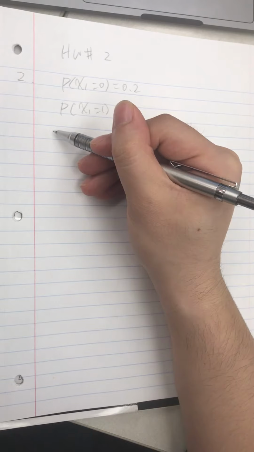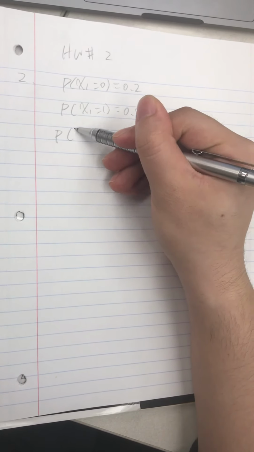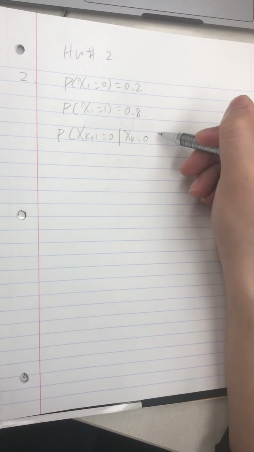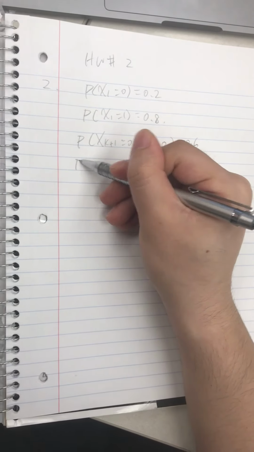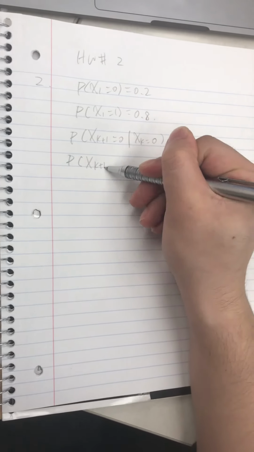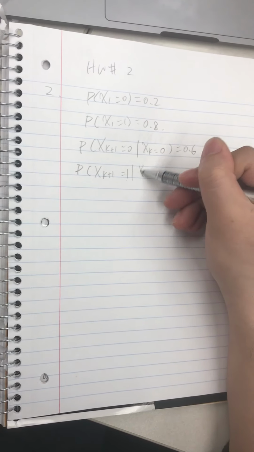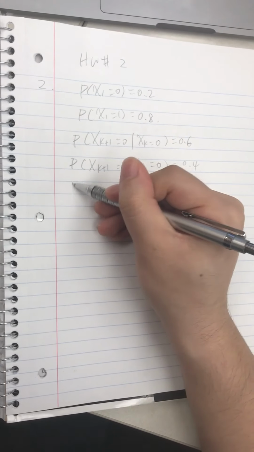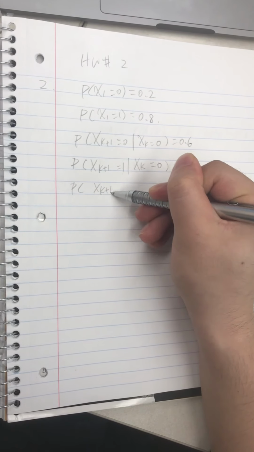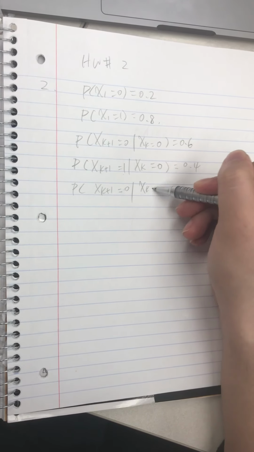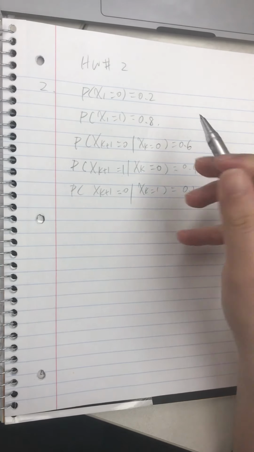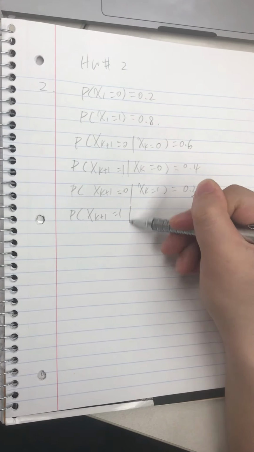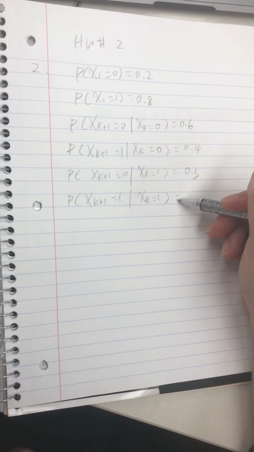It also gives transition functions: the probability of x_{k+1} equals 0 given x_k equals 0 is 0.6, and x_{k+1} equals 1 given x_k equals 0 is 0.4. Another is x_{k+1} equals 0 given x_k equals 1 is 0.3, and x_{k+1} equals 1 given x_k equals 1 is 0.7.